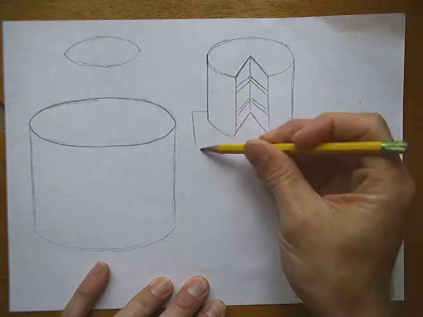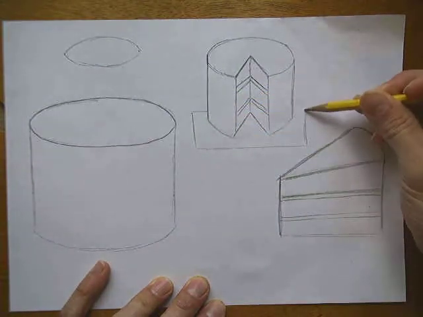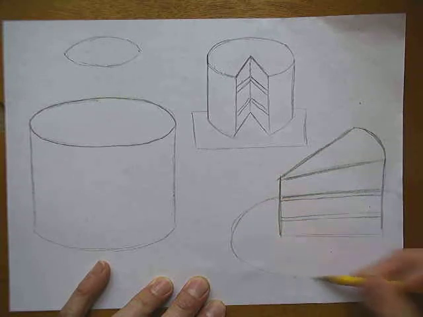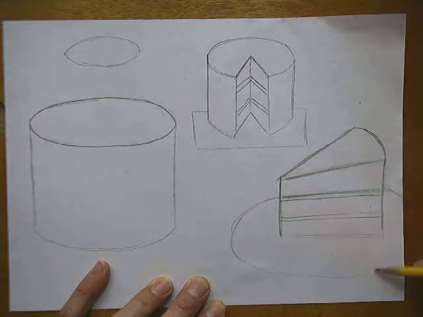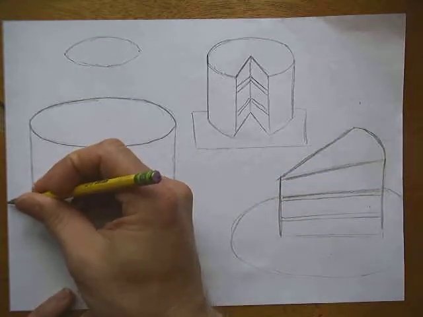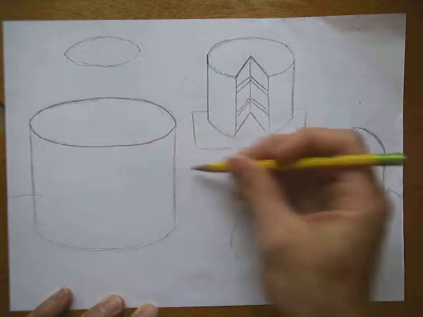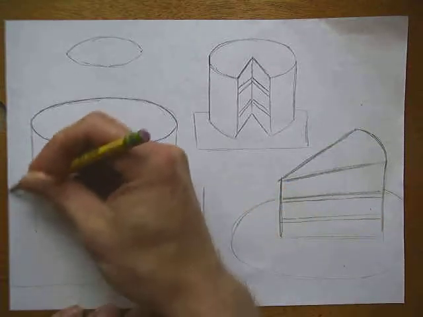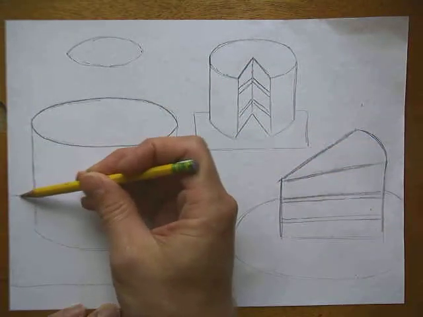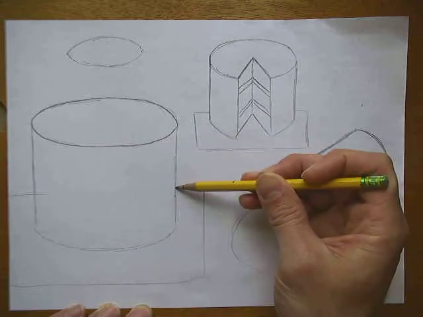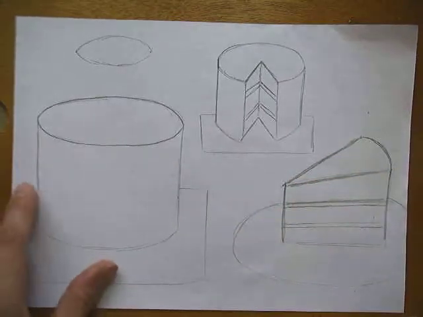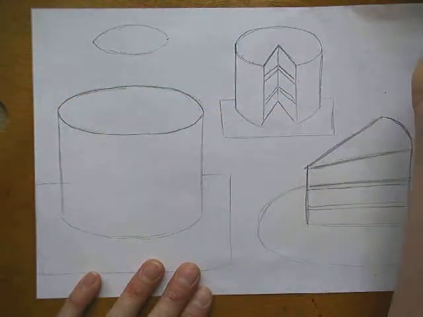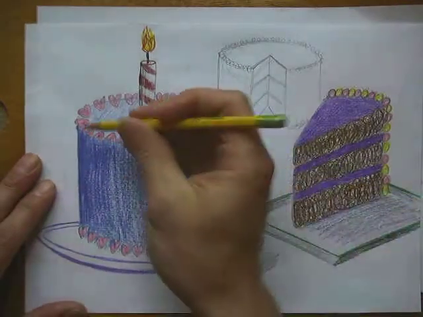The other thing that we're going to add on these is a shape for the plate that they're on. What shape you use is completely up to you. You decide what shape you want. Could be a rectangle, could be a circle, an oval. I just didn't want my cake to sit on the ground. What I did here was I just lifted up my pencil and then set it back down on the other side.